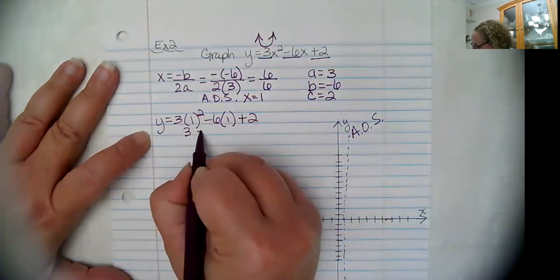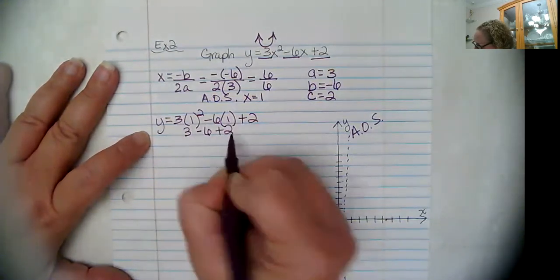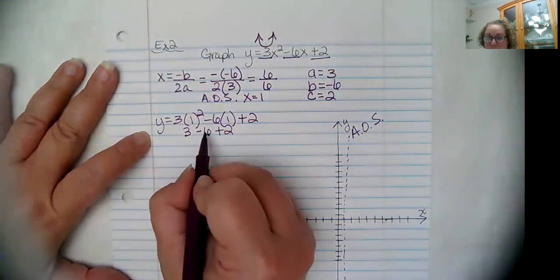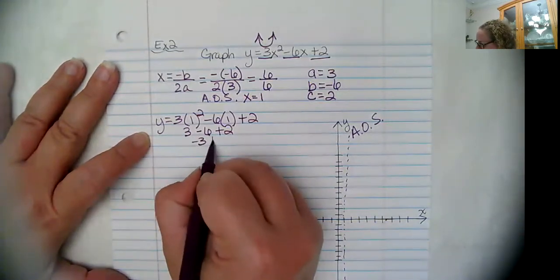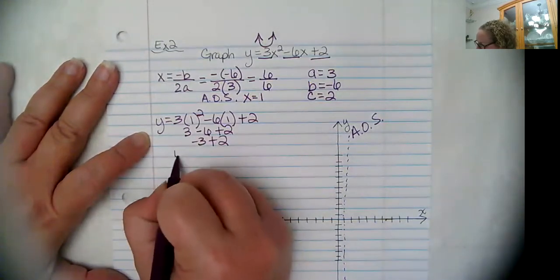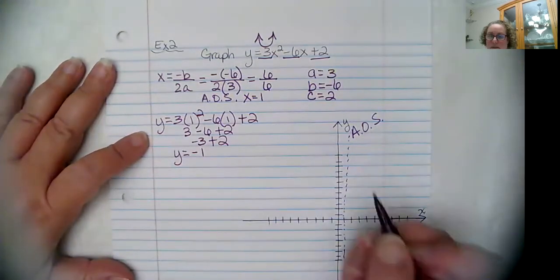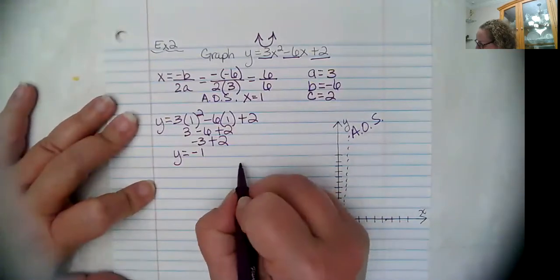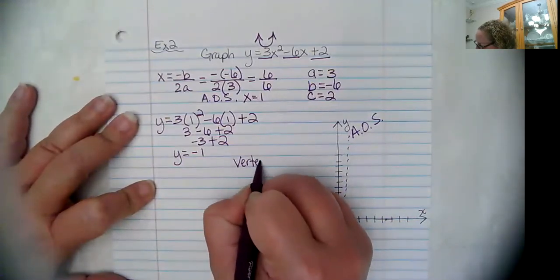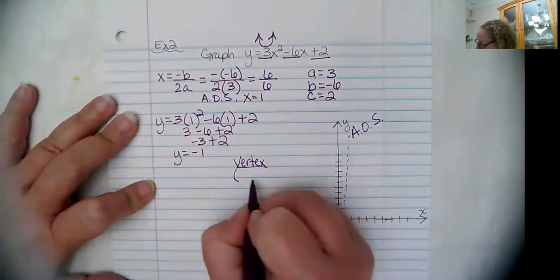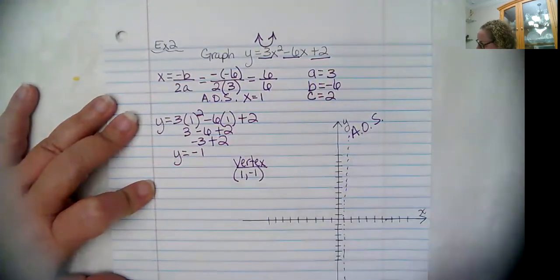Negative 6 times 1 is negative 6 plus 2. 3 minus 6 is negative 3 plus 2. We get our y value equal to negative 1. Together, they make our vertex, which is an ordered pair, so 1, negative 1.